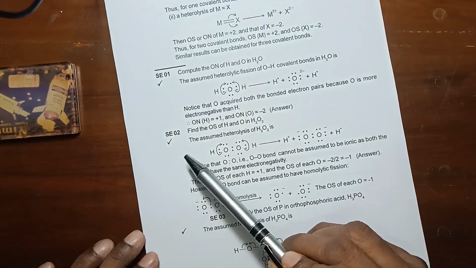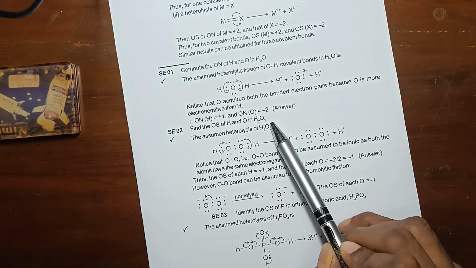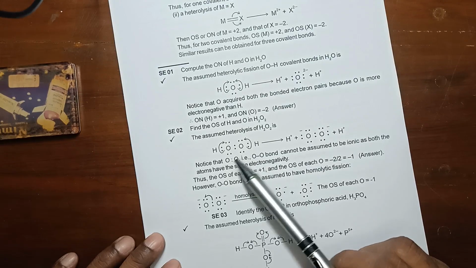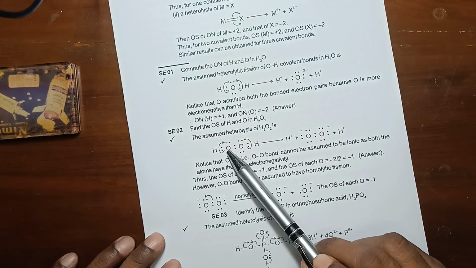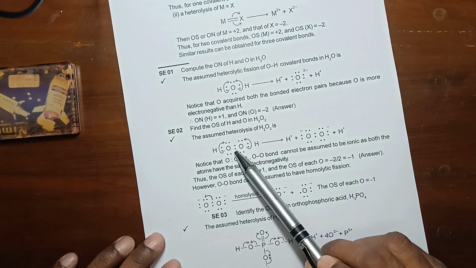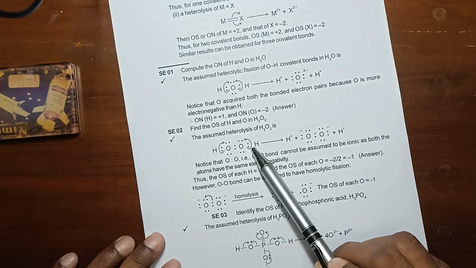Sample example number 2. We have to find the oxidation state of hydrogen and oxygen in hydrogen peroxide. Now this is the Lewis structure of hydrogen peroxide. H is connected to O by a single covalent bond, the two oxygens are connected by a single covalent bond, and this oxygen and hydrogen by a single covalent bond.